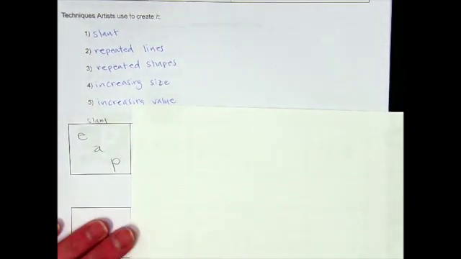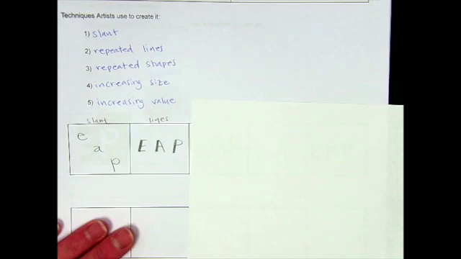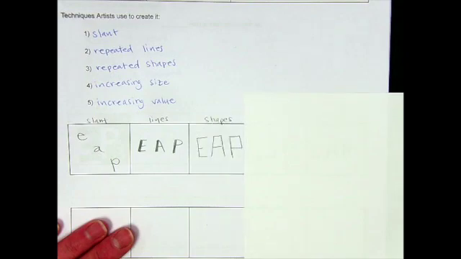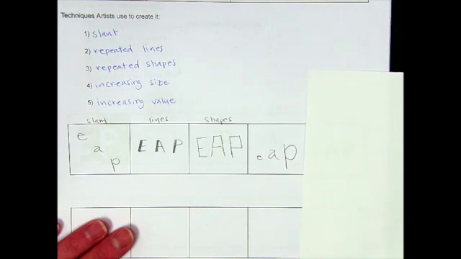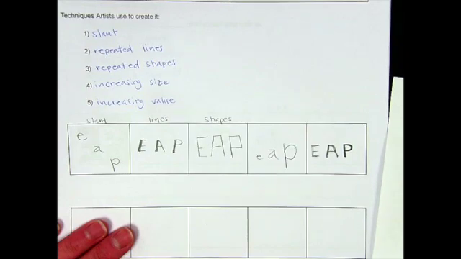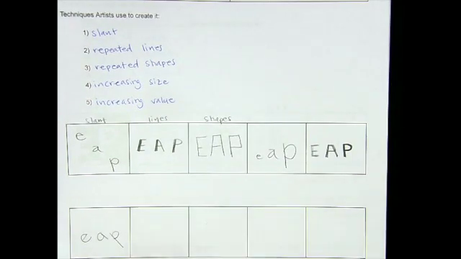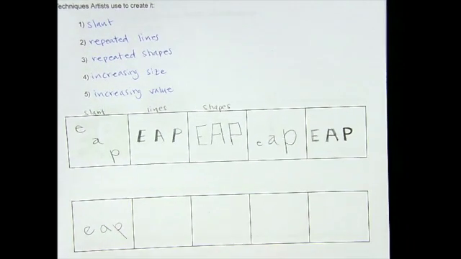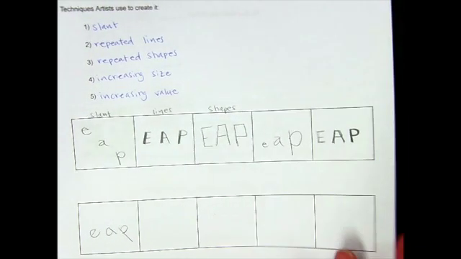You could do both ways if you want to see what it looks like. Just put your letters on a slant. I have repeated lines, that dark line on the left side of each letter. I could have repeated shapes where they're all kind of squared off letters. I could do increasing size, the EAP getting bigger, or I could do increasing value, light, medium, dark. And then here I tried to slant each letter. So just another experiment you can try. Make sure all of your 10 on this page are going to be filled in by the end of the unit.